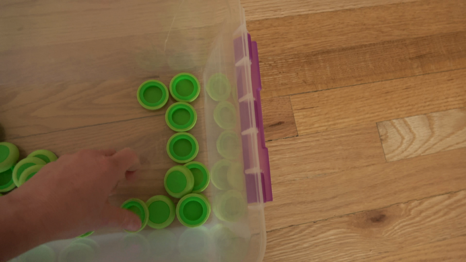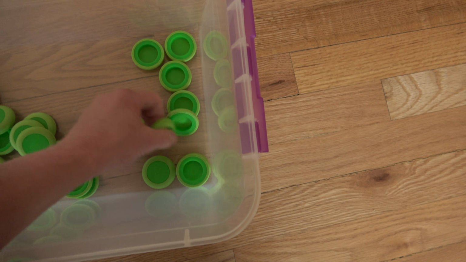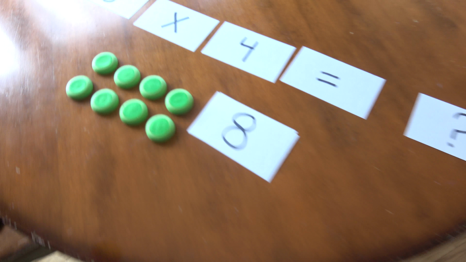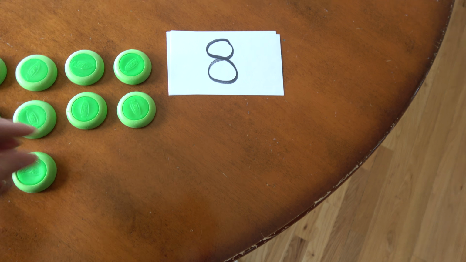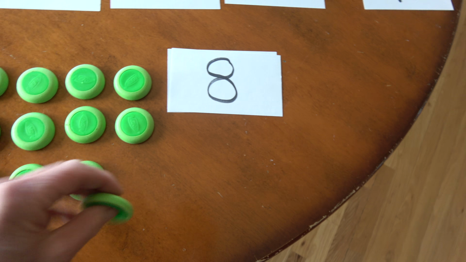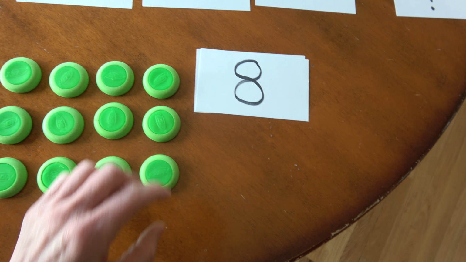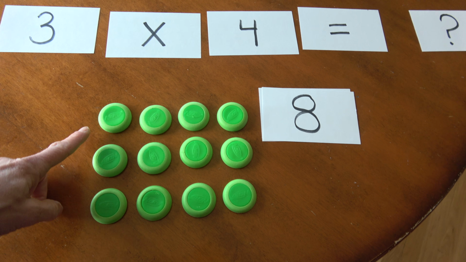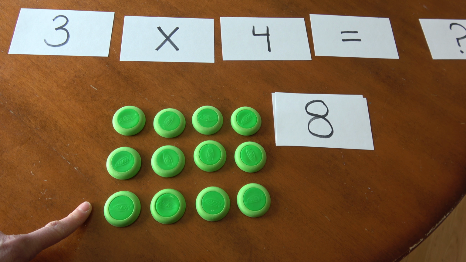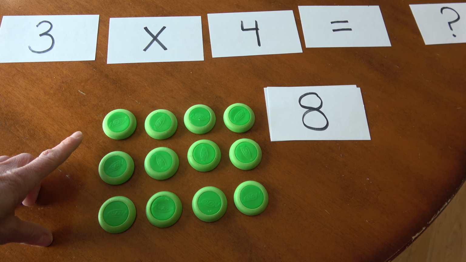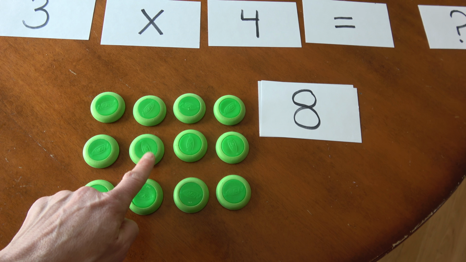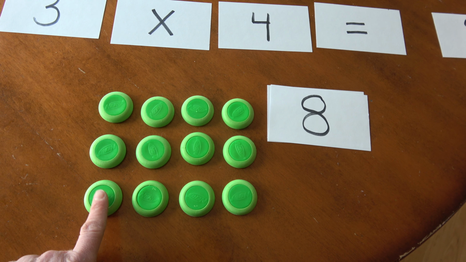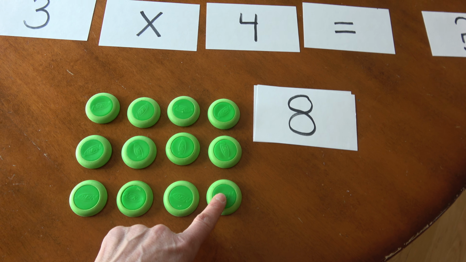I'm going to pick up 1, 2, 3, 4. I'm going to lay them out. Now I've made 3 trips. How many do I have? 1, 2, 3, 4, 5, 6, 7, 8, 9, 10, 11, 12.